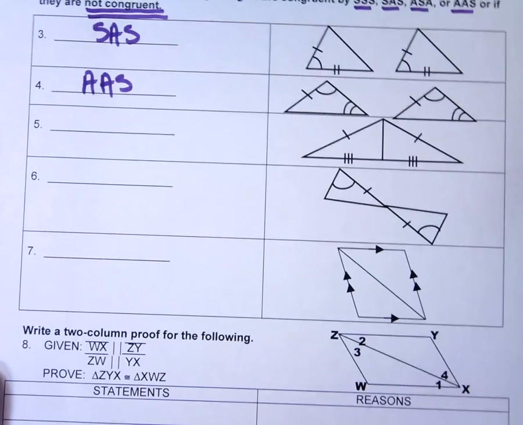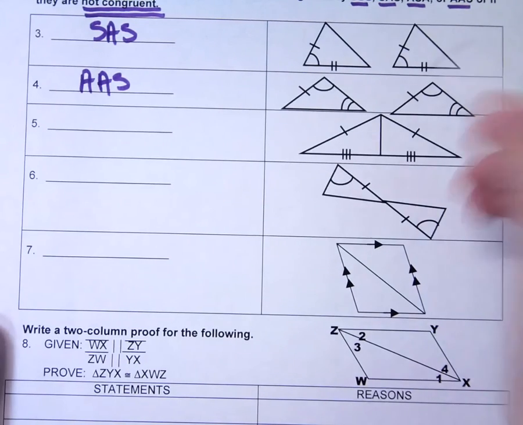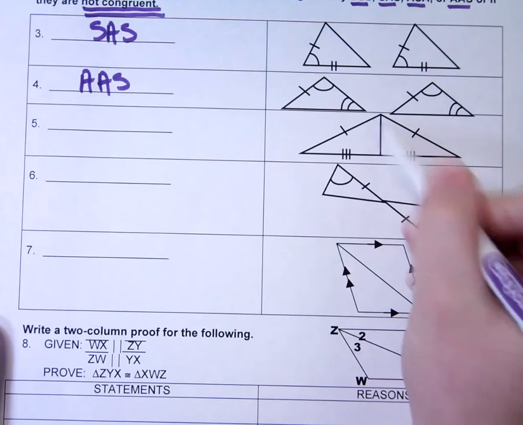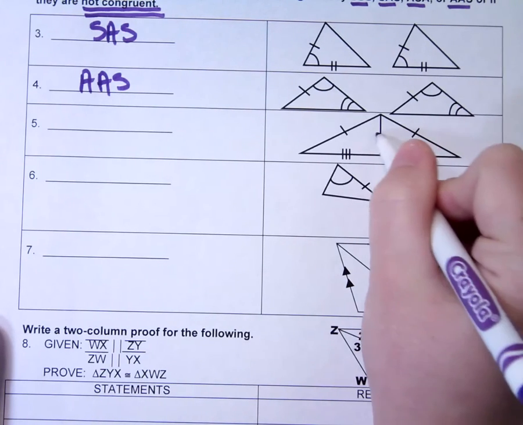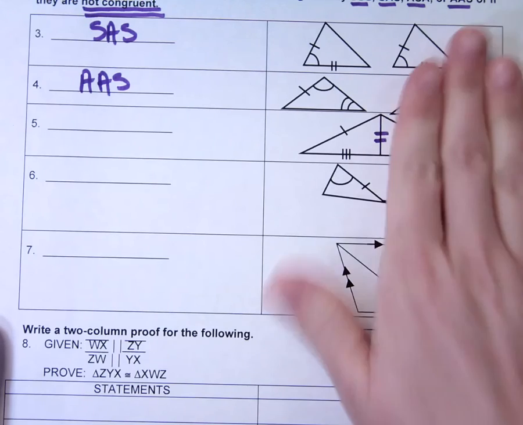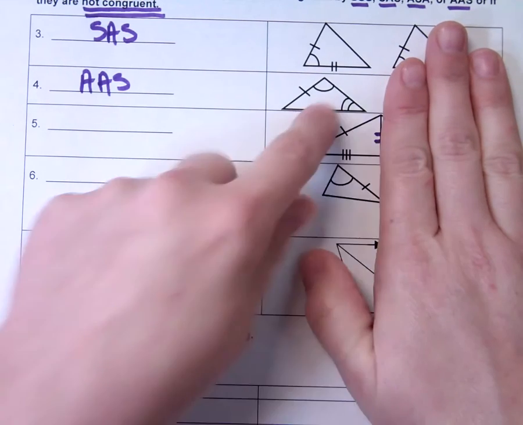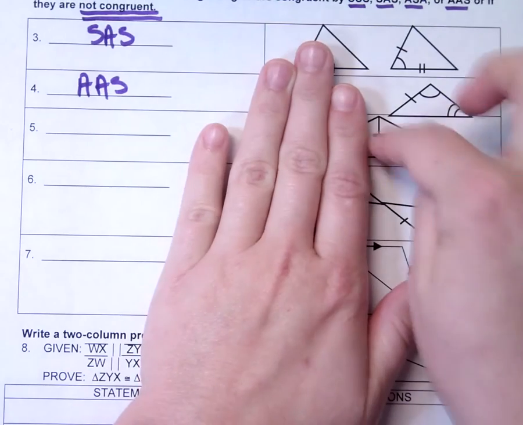In number 5, I know there's something else about this picture. I know this middle segment is the same length in the left triangle as it is in the right triangle, so I know it's congruent to itself. So when I look at this triangle, I see 3 sets of tick marks. So that's side, side, side.